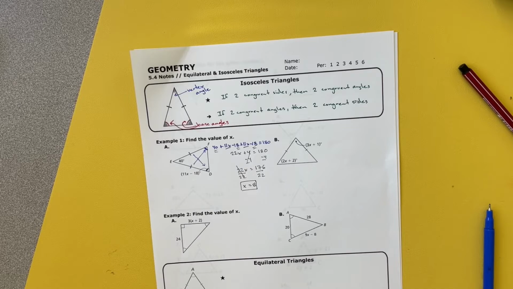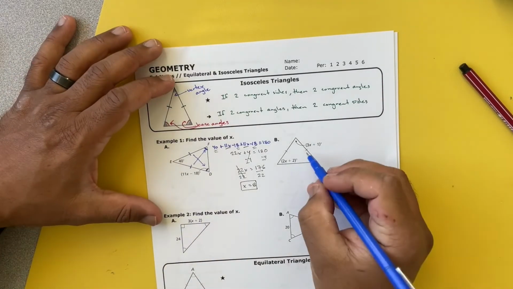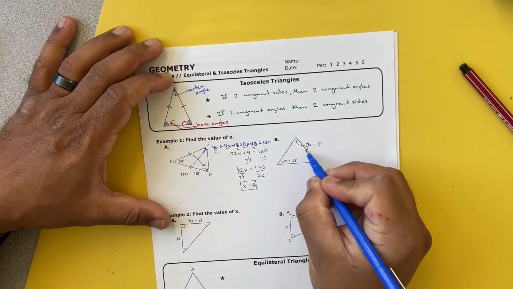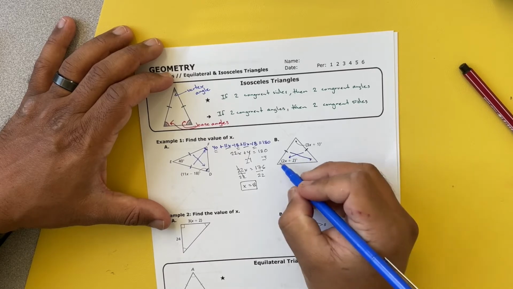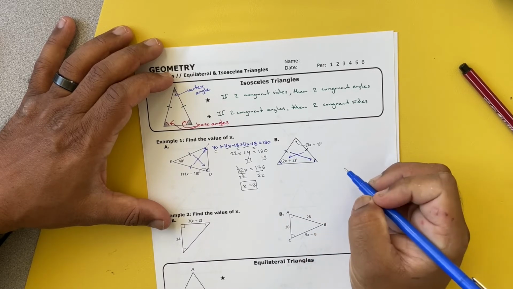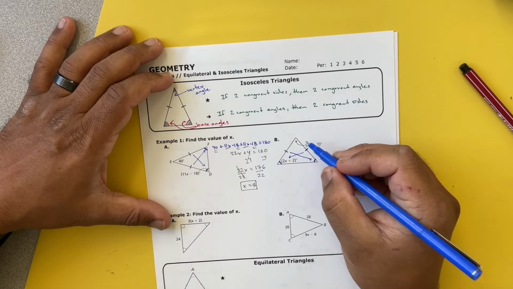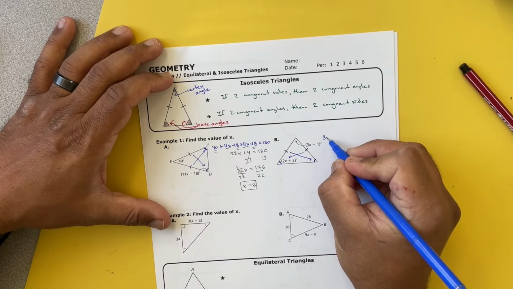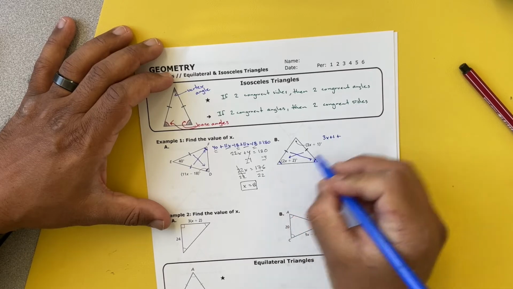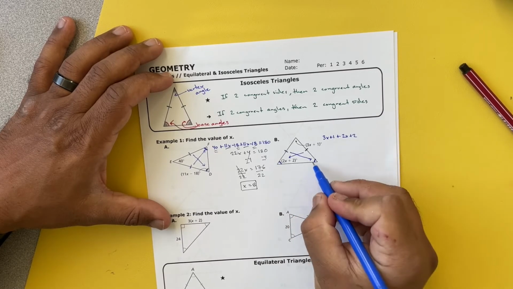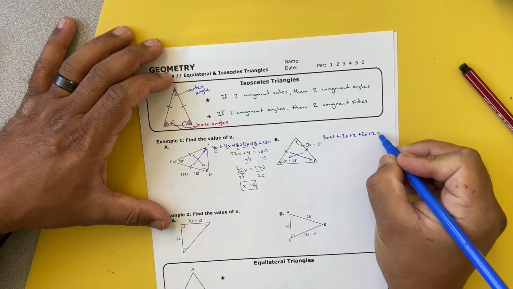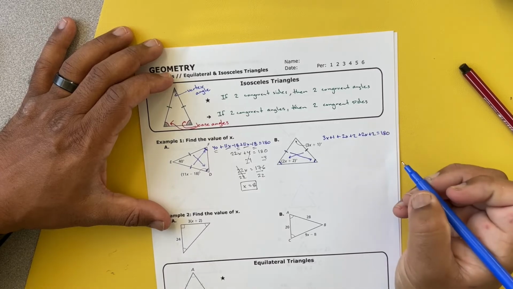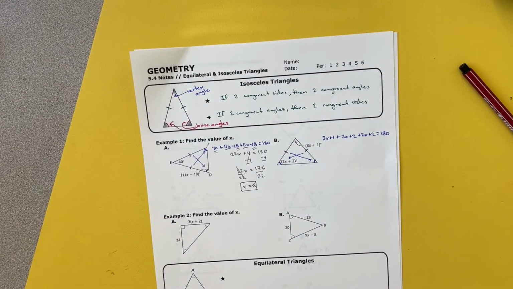All right, so same concept when we go to B. So this side is congruent to this side. So that angle across from it, that angle across from it are the same. So this one and this one are the same. And I've got this vertex angle at the top. So I've got 3x plus 1 plus 2x plus 2. This angle over here is also 2x plus 2. And that whole thing equals 180. So that's how I get started and set it up.